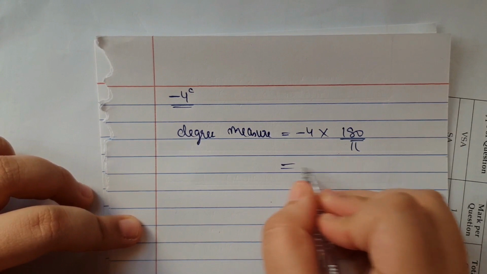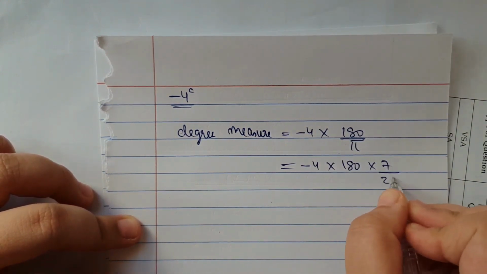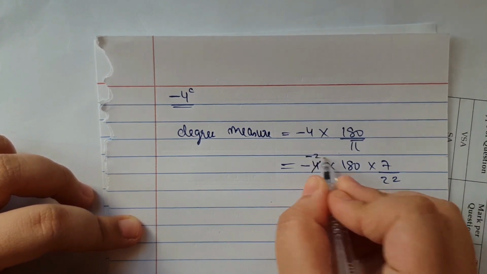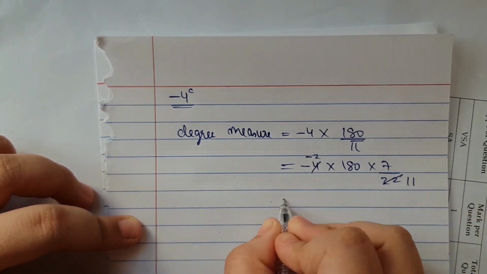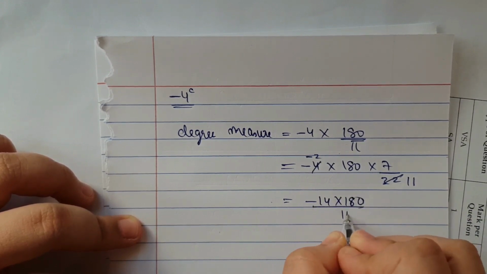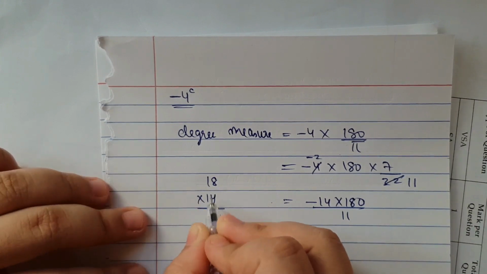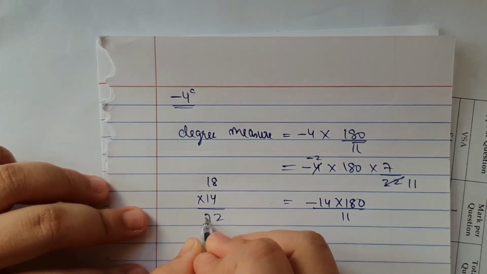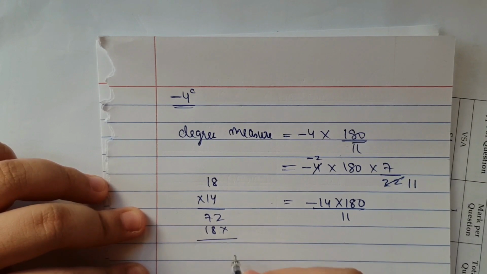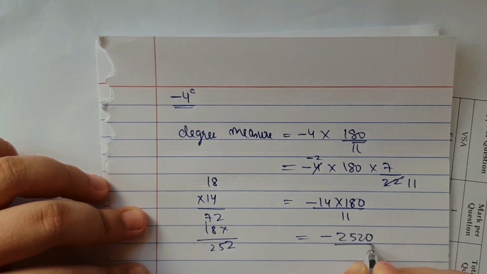Okay, so let's see. Minus 4 into 180 into 7 by 22. This is going to be minus 2, 11, giving us minus 14 into 180 divided by 11. So 18 into 14 is how much? 2, 3, gives me 7, 8, 1, giving you 251, so minus 2520 divided by 11.